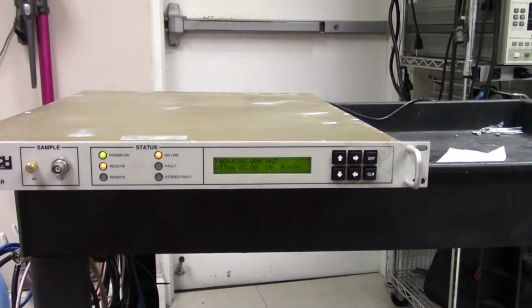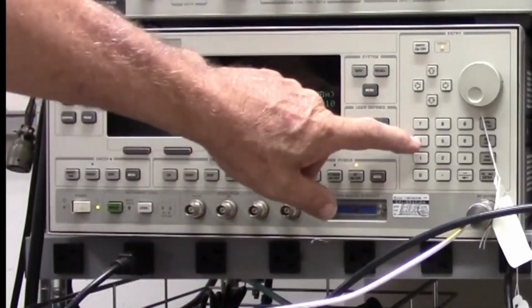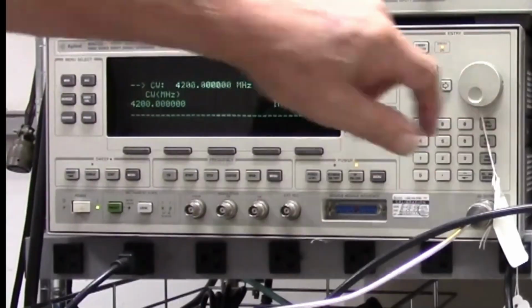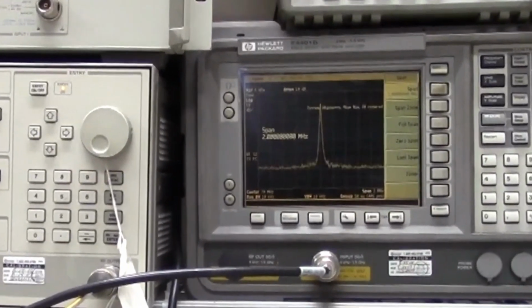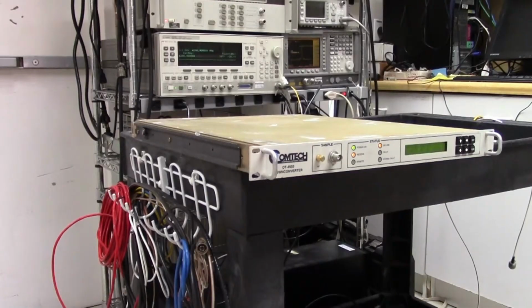There. Okay. Done. Now let's go back and look and see what we've got on the output on the spectrum analyzer. We have to change the input frequency on this swept signal generator. Going to go to 4.2 gigahertz, and immediately you see the 70 meg signal jump onto the screen. So that's it. We've gone through the entire range, and we know that this down converter works perfectly.